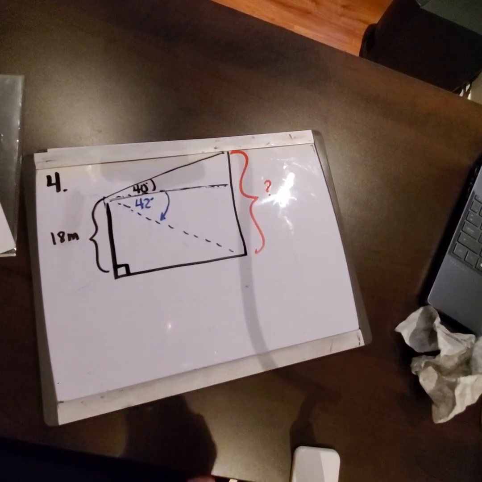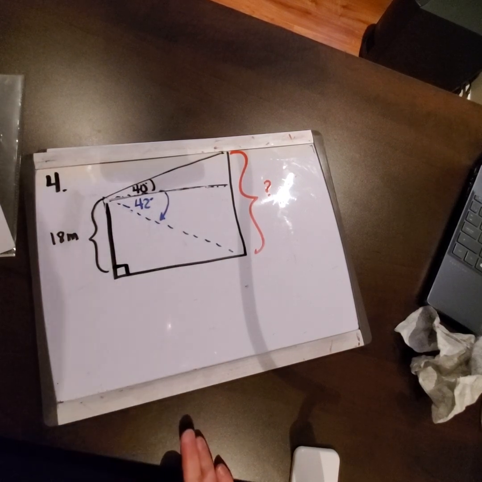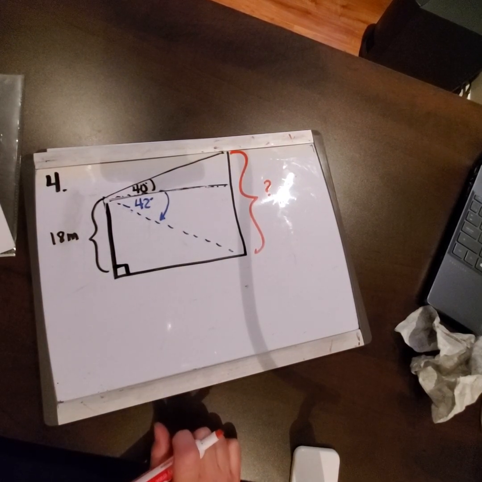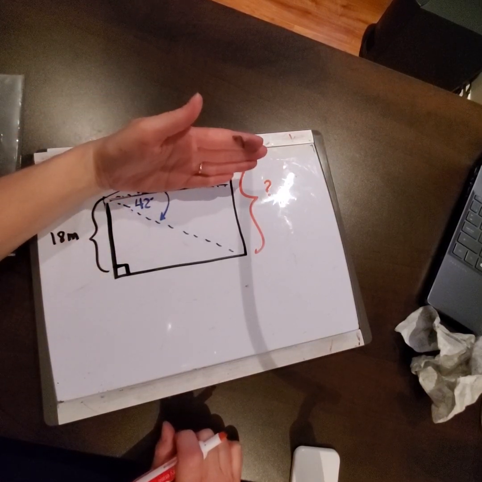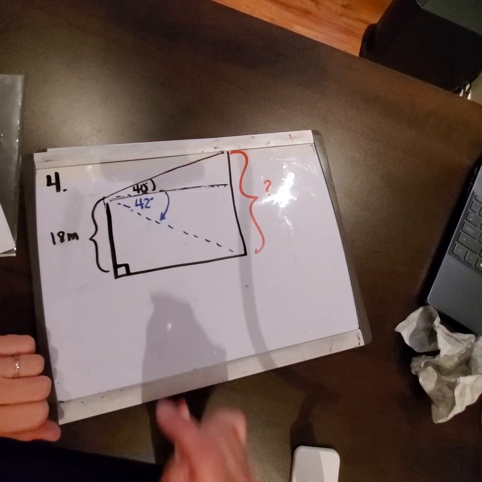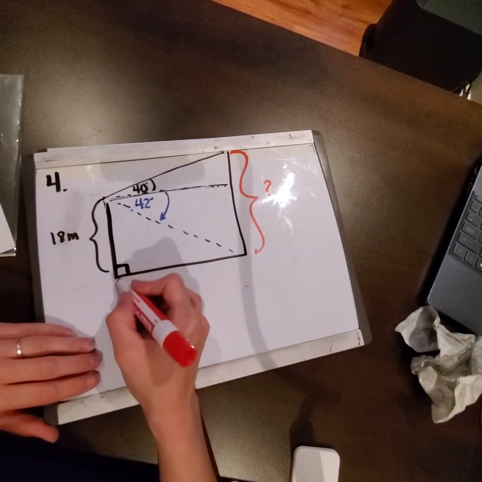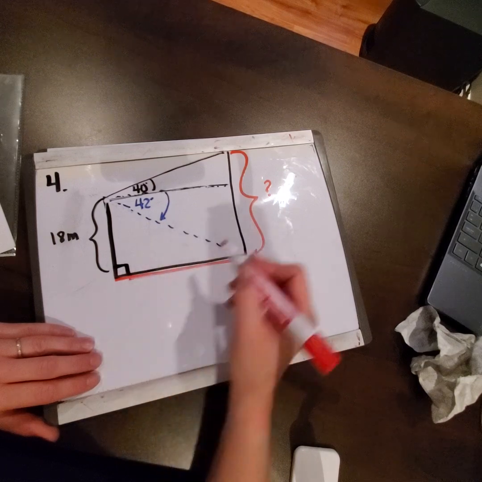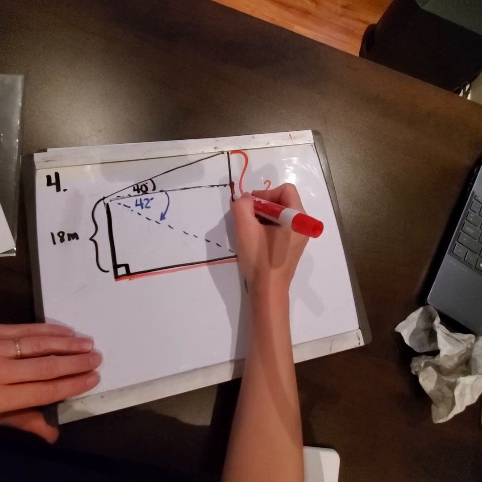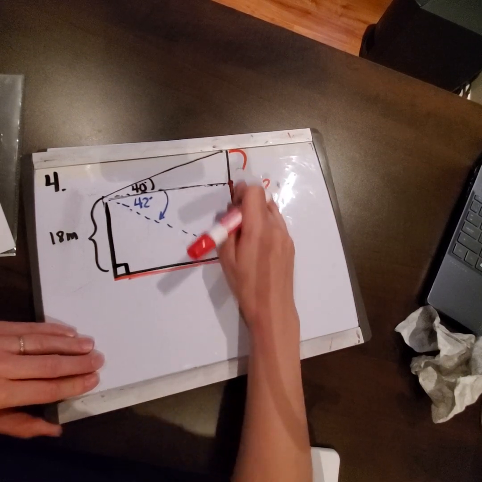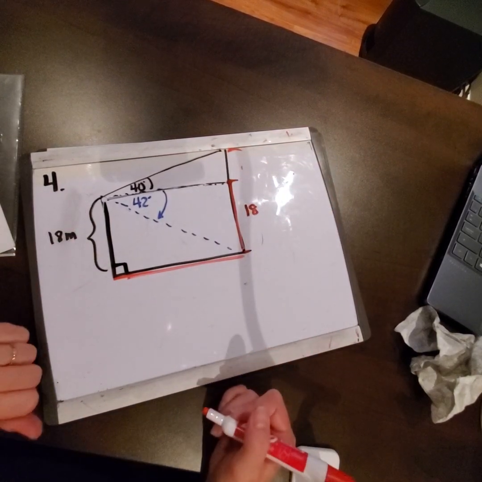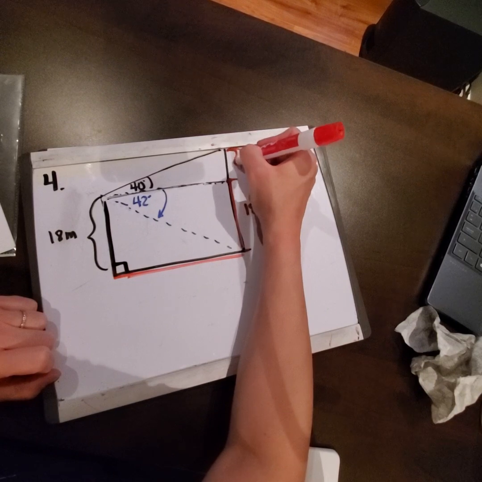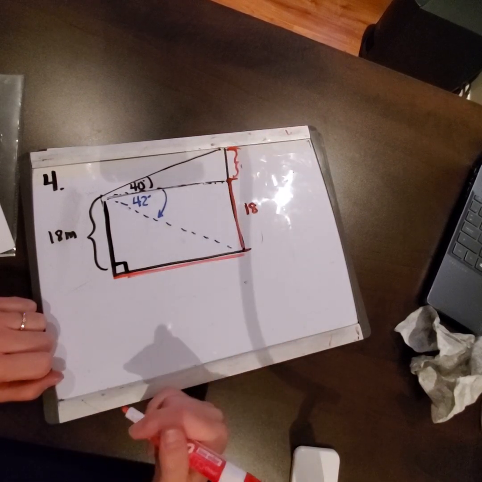Okay, so we are reverting back to SOHCAHTOA in this question. This is a two-part question. The first thing we're going to do is use the bottom half of this diagram to figure out this right here. We know that from here to here, that's 18 based on my diagram. What I don't know is the distance from there to there.